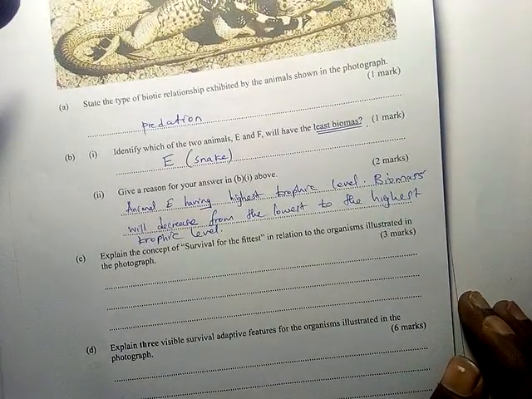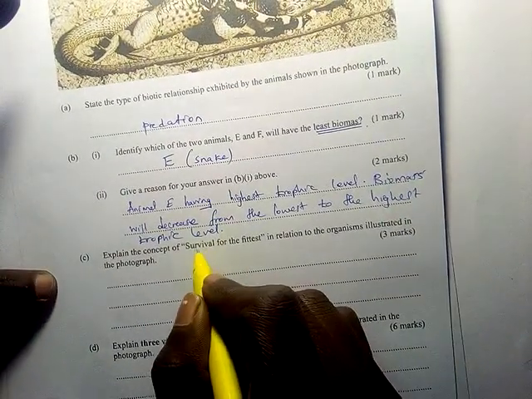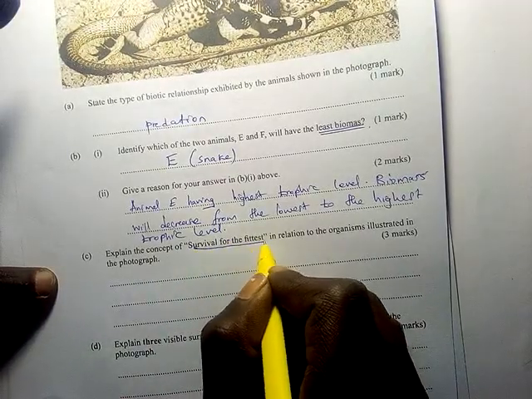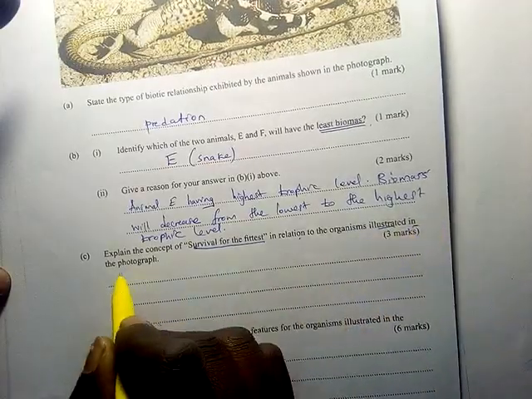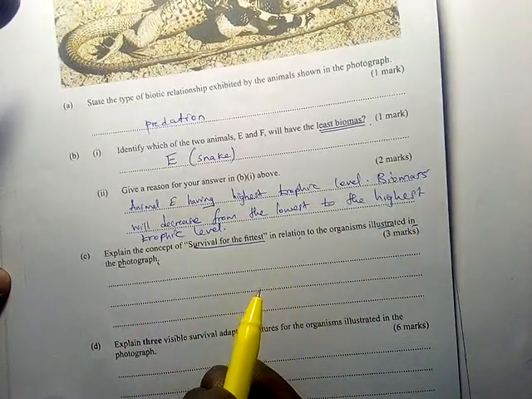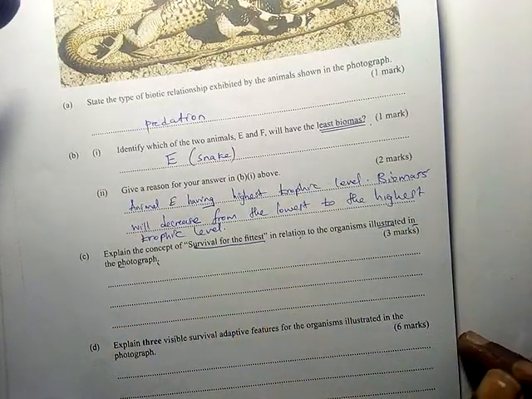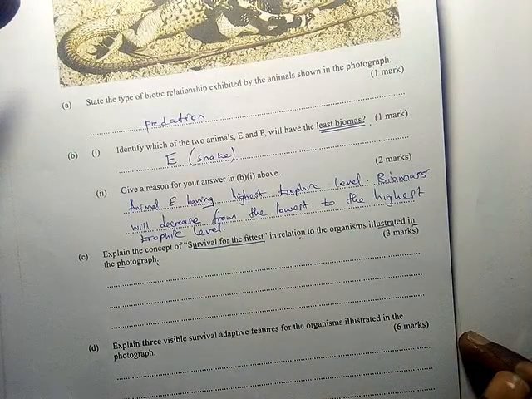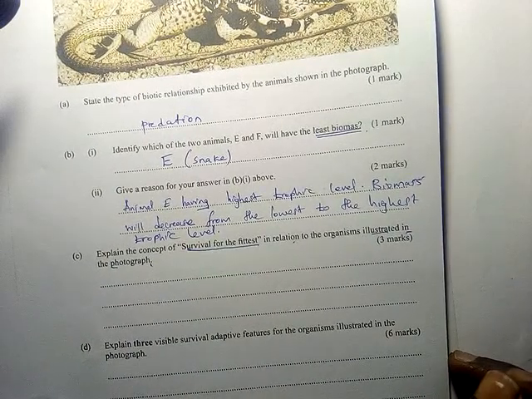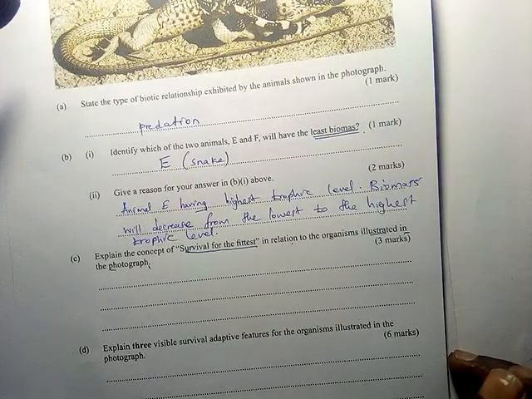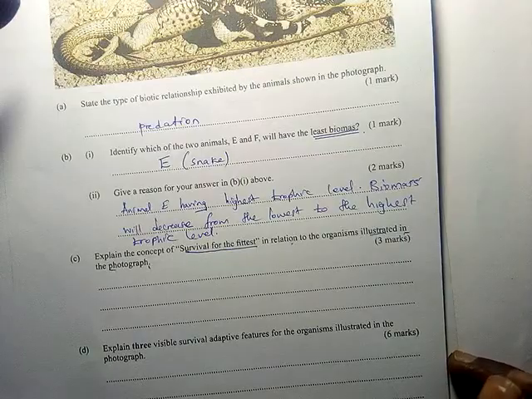Now here you are told, explain the concept of survival of the fittest in relation to the organisms illustrated in the photograph. Here, in an ecosystem consisting of different organisms, one must have features that adapt to the environment.